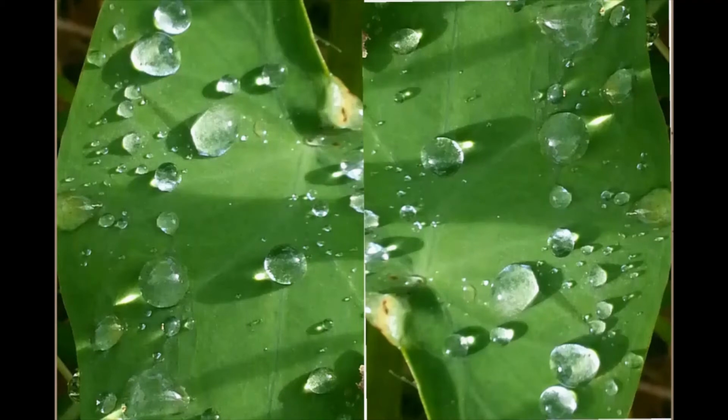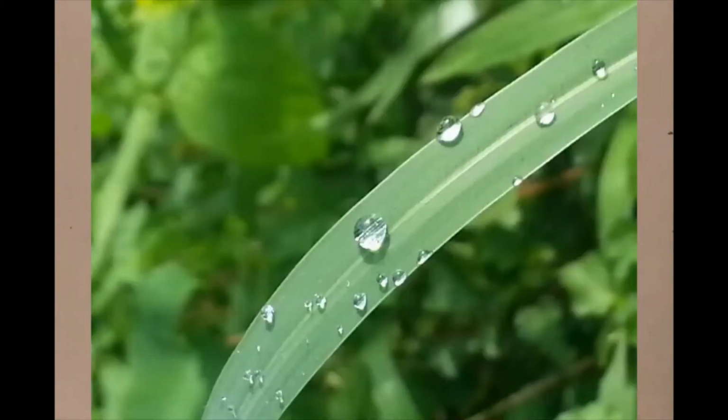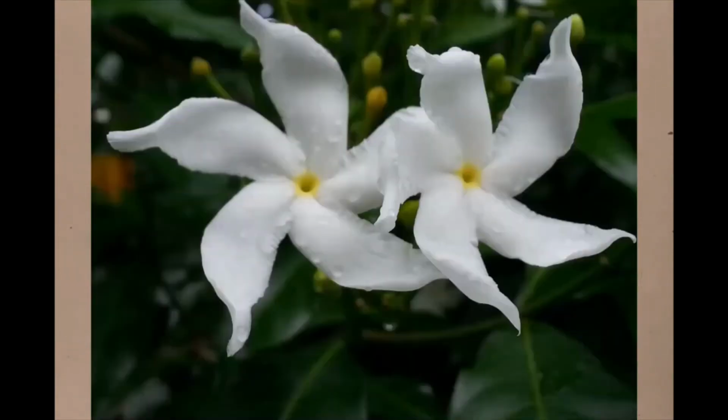Now let me just show you a few pictures that I got. Now you can see this is just an ordinary leaf and it looks so beautiful because of those dewdrops on it. Now mornings also provide you with better lighting because that early morning sun gives a very soft light to your pictures and you can avoid getting a bad glare on them.